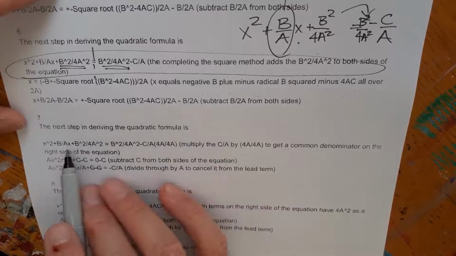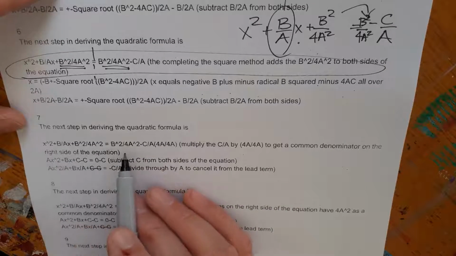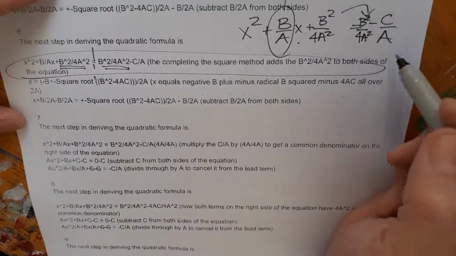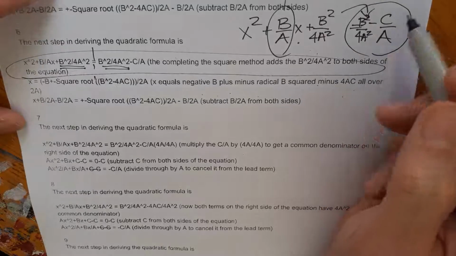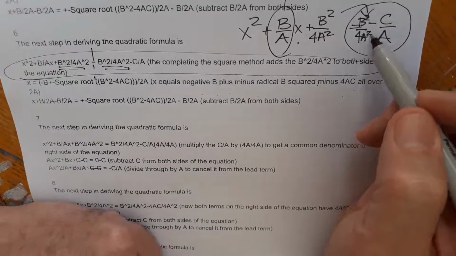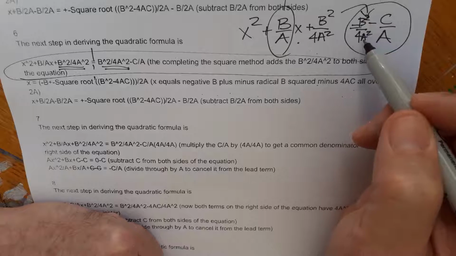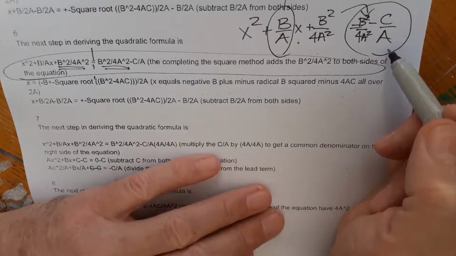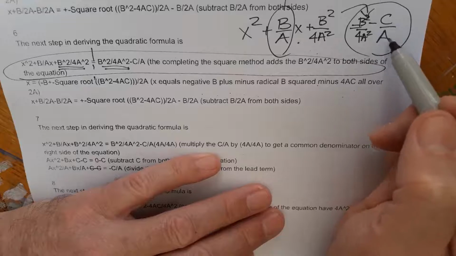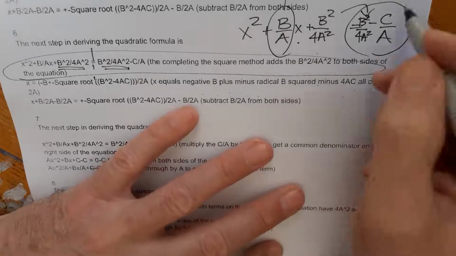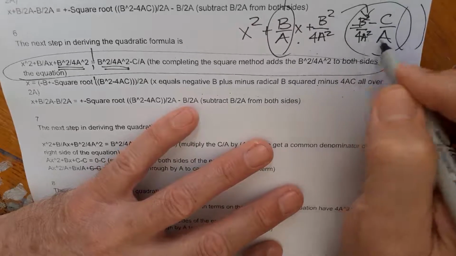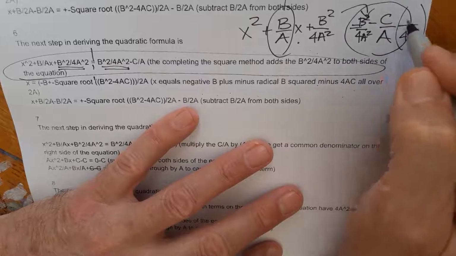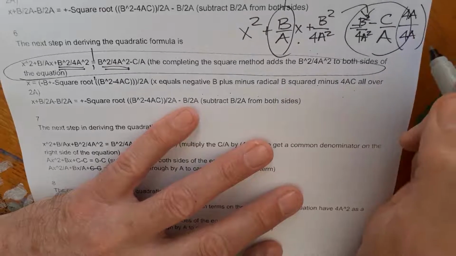So the next step in writing the quadratic equation is we want to combine the right side of this. So we have two fractions. Under one, in the denominator position, it's 4a squared. In the other, it's just a. I want to combine these, so I need a common denominator. How do I get a to 4a squared? I multiply this by 4a over 4a.